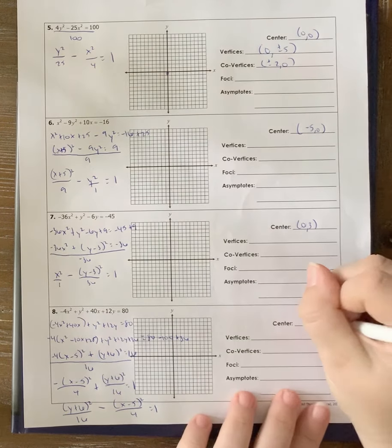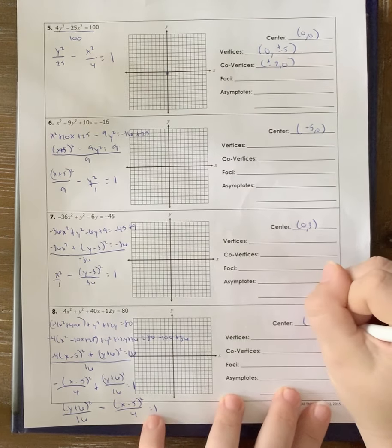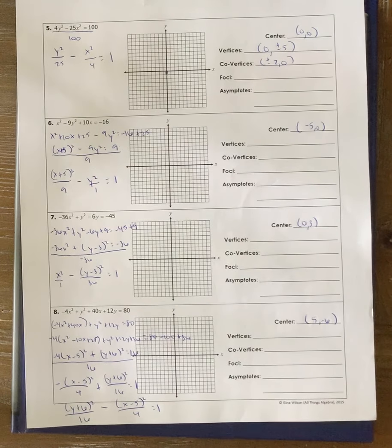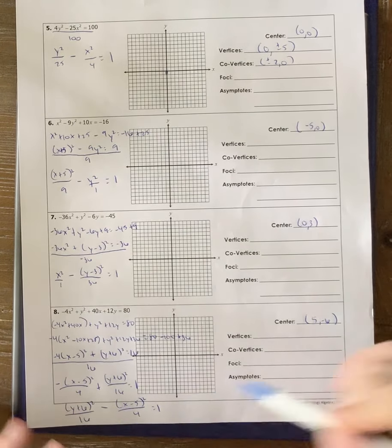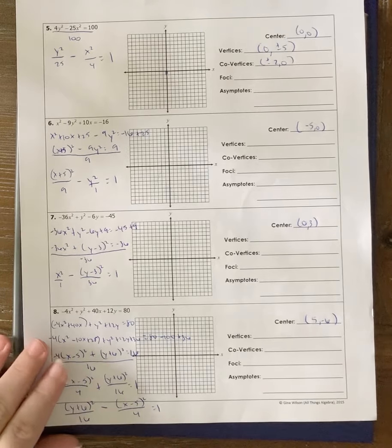Okay, so then our center here is going to be 5, negative 6. All right, and then you would just work the same like what we did on all the other problems.